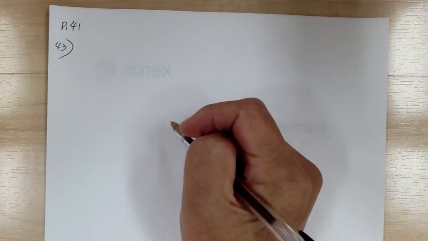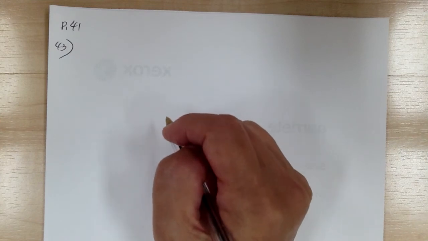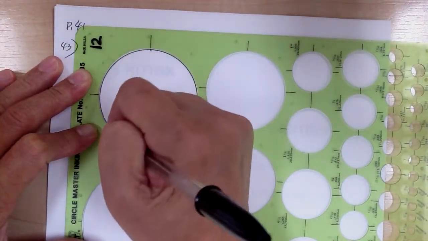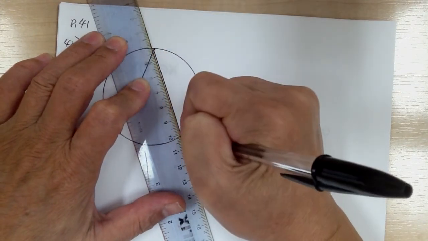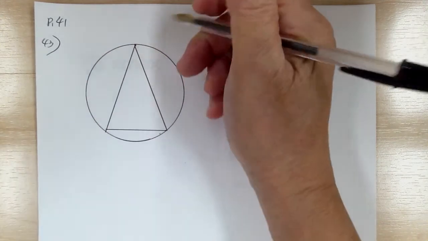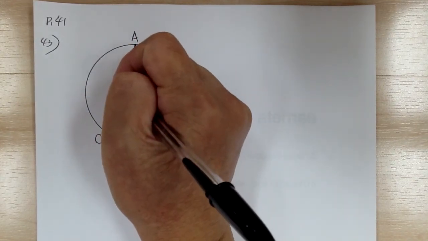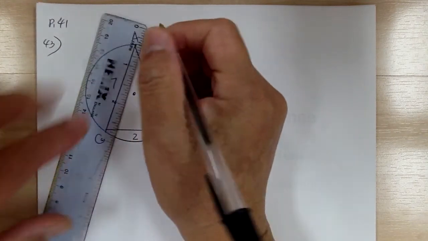Okay, let's go to the next one. Okay, number 43: a point O is the center of a circle circumscribed about an isosceles triangle ABC. Let's go ahead and draw an isosceles triangle. So you got A, B, C, and AC equal to 7, AB equal to 7, and BC equal to 2. You're looking for AO. Okay, so let's draw these things down.